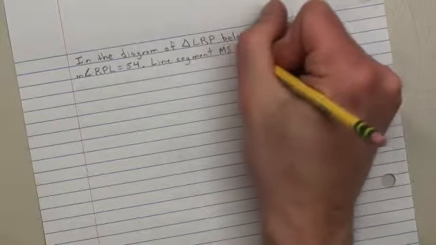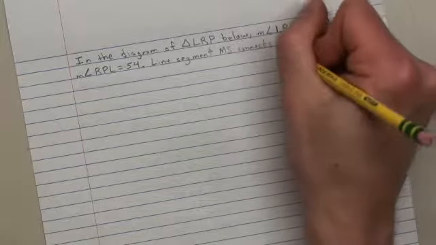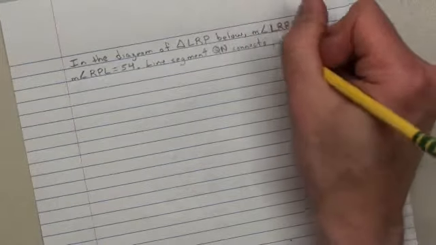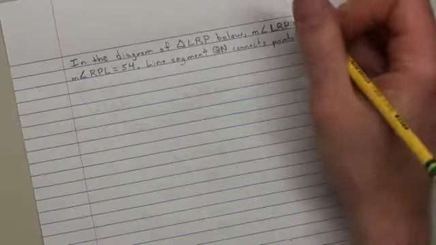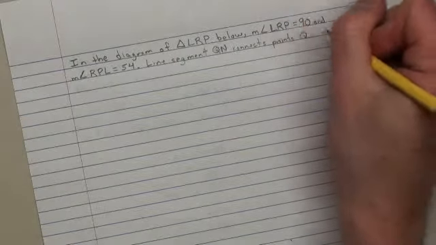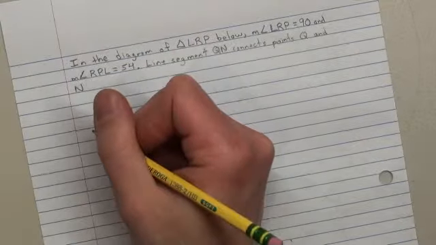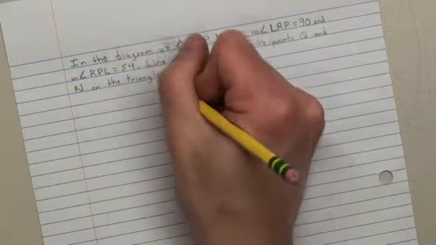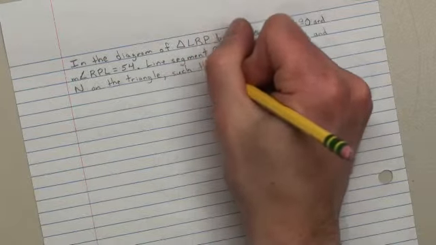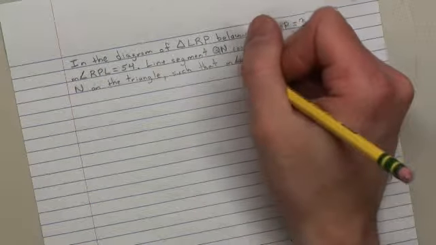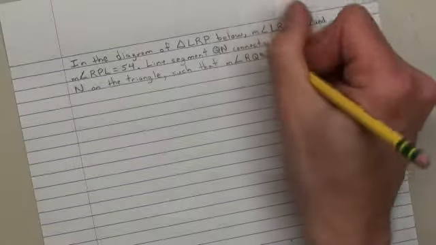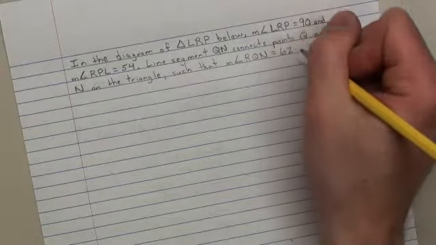Line segment MS connects, whoops, it's not MS. Line segment QN connects points Q and N on the triangle, such that the measure of angle RQN equals 62. Okay?